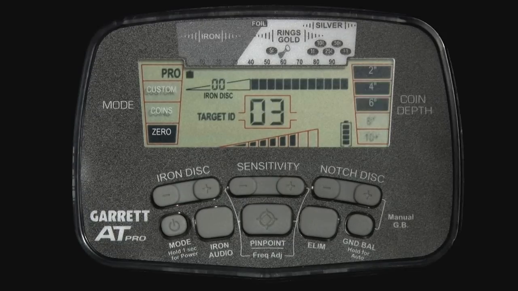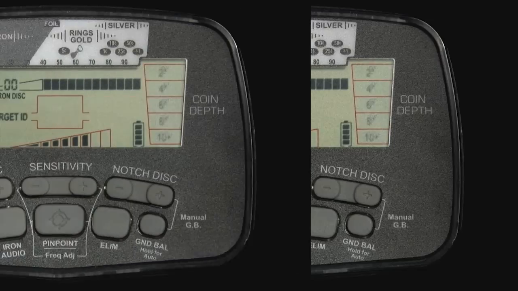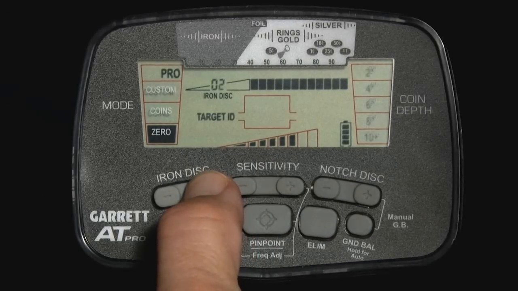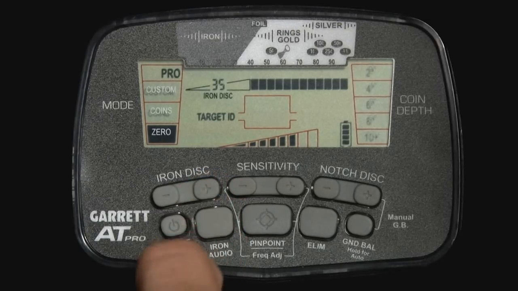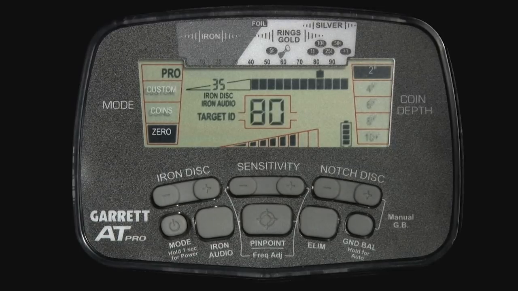Note the subtle low tones at the beginning and end of the target response, indicating a questionable target that might be made of iron. Finally, set the iron discrim to 35, switch on iron audio, and check this target again. The distinctive low, high, low response now indicates a target that is unmistakably iron.